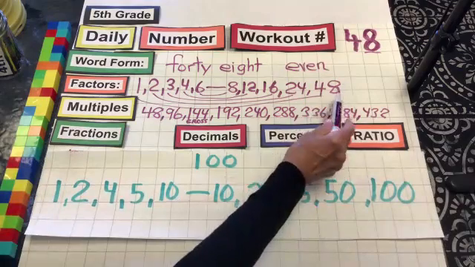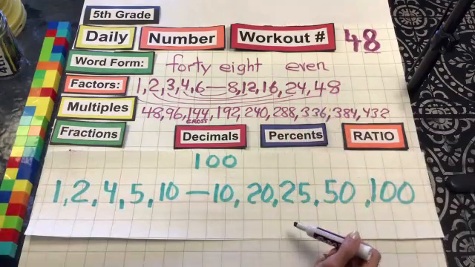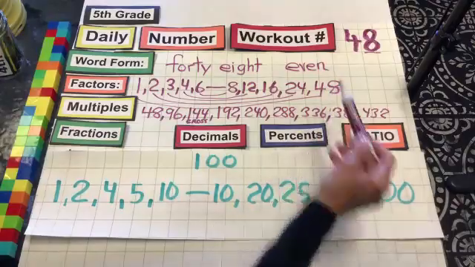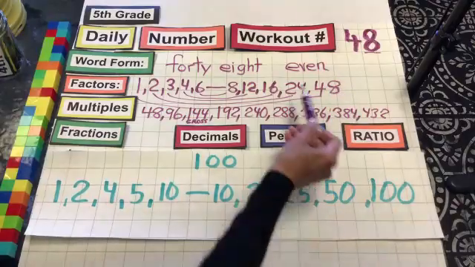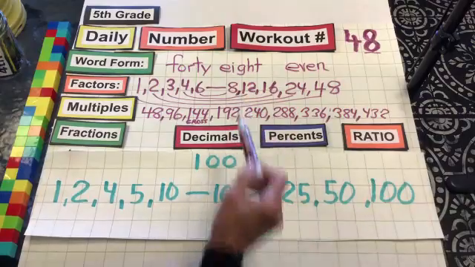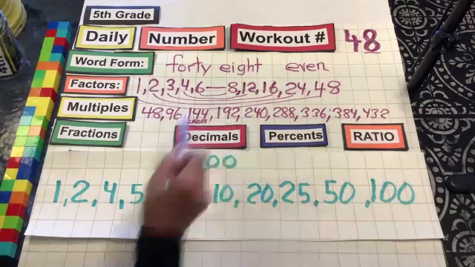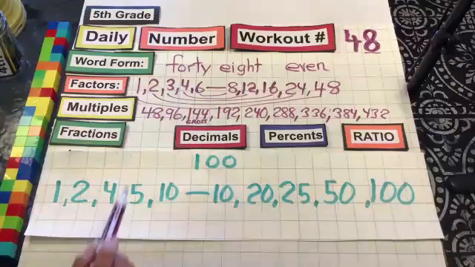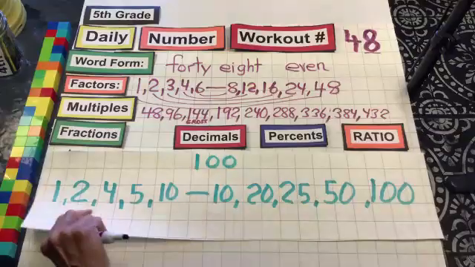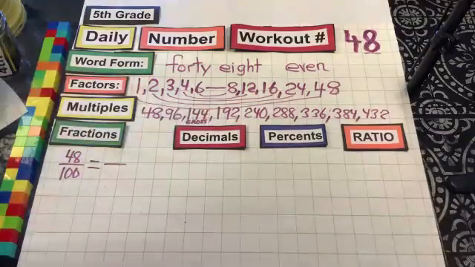So we're looking for the greatest common factor, that is. So we want the biggest one. 48 doesn't go into 100. 24 does not go into 100. 16 does not. 12 does not. 8 does not. 6 does not. 4? Well, it does. So that's the one we're going to use, the greatest common factor.